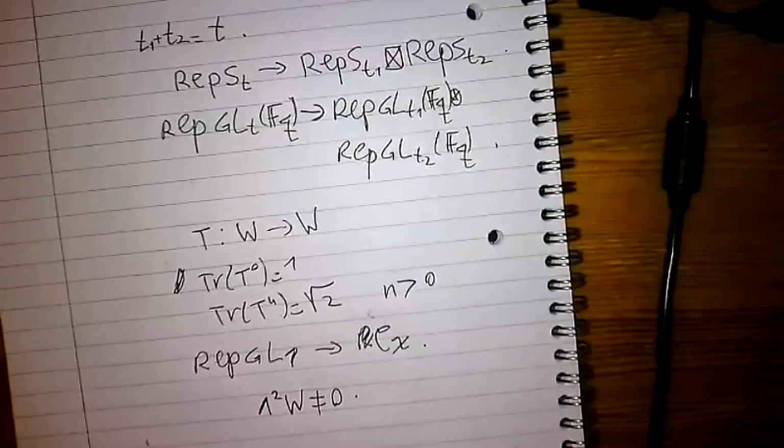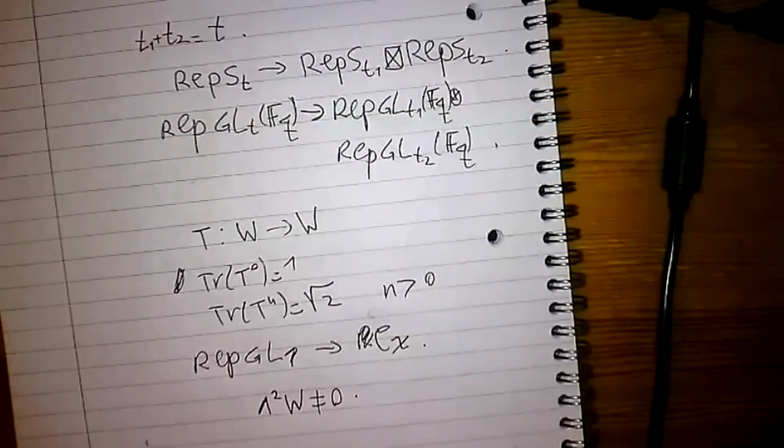Yes, so in general, there aren't any universal properties, but in some situations there are. But will you get, for instance, a functor from Rep GL_t to Rep S_t? Oh, that's an excellent question. I tried to construct such a functor, and the answer is that for generic values of t, the answer is no. And I can tell you why.